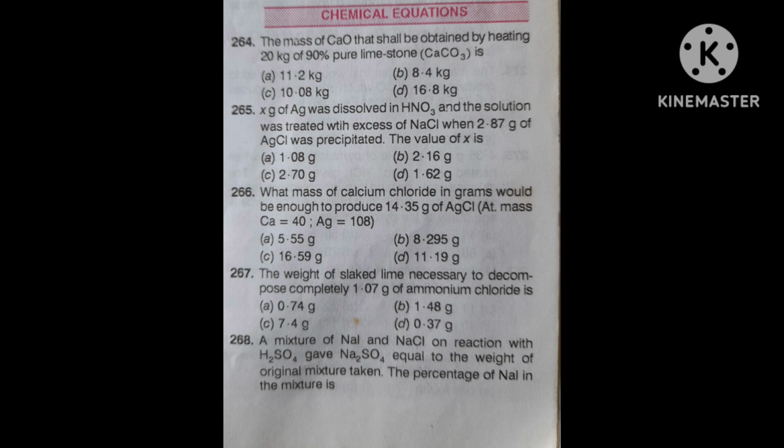Then after solving, you will get 5.55 gram calcium chloride. This is the amount of calcium chloride. Hence, correct option is A, first option, 5.55 gram.